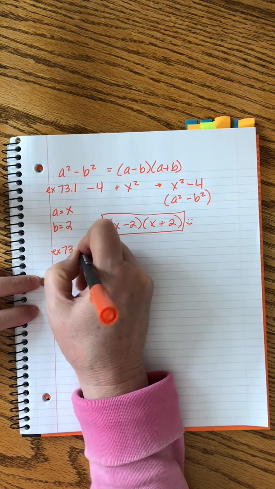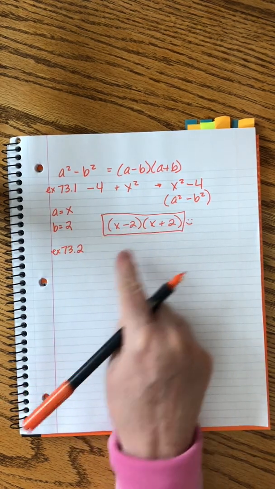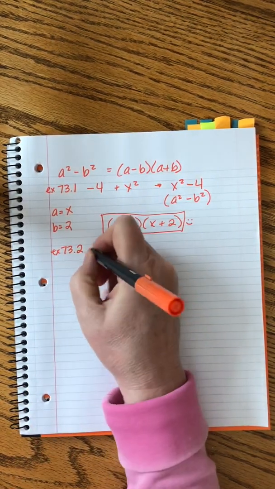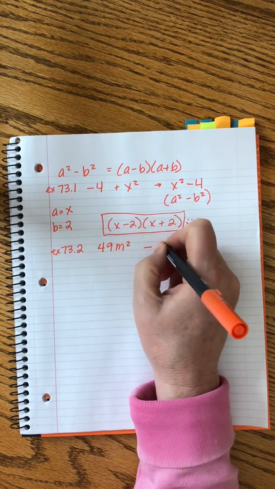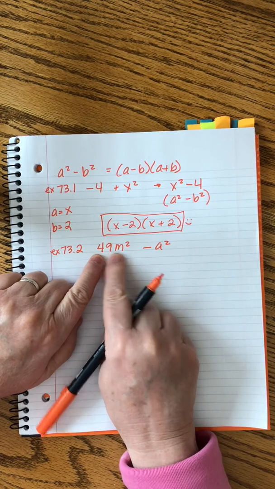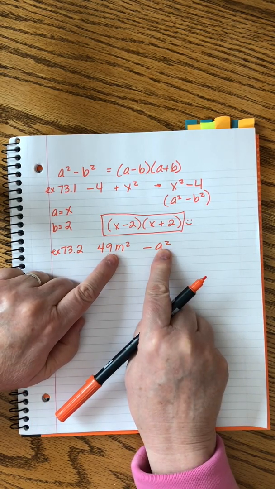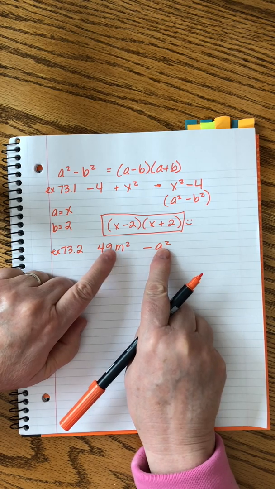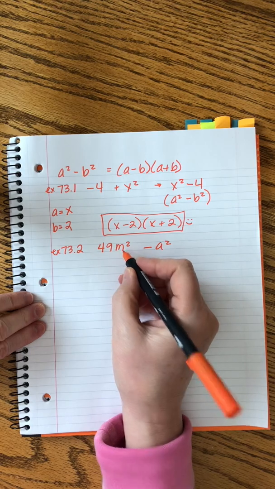The only hard part is you just have to find the square roots and identify them and then make them fit the pattern. All right, here's the next one. 49. Okay, 49 is 7 times 7. M squared is m times m. A squared is a times a. Okay, I can figure out, these are both perfect squares. There's a minus sign in between. This one is what we consider our a squared.